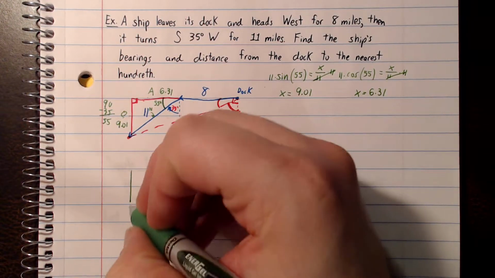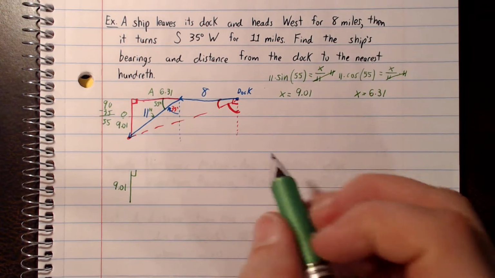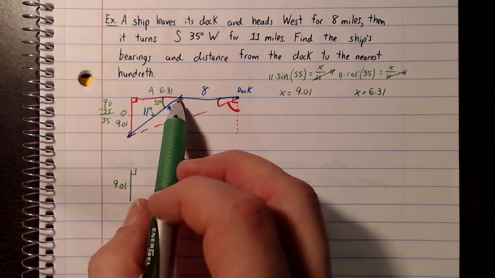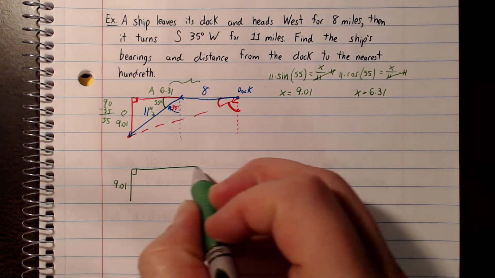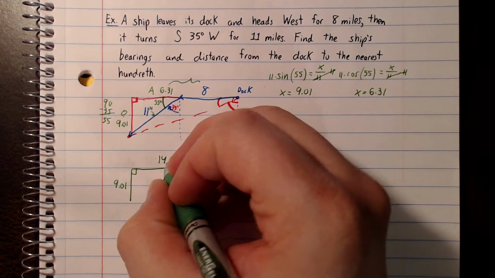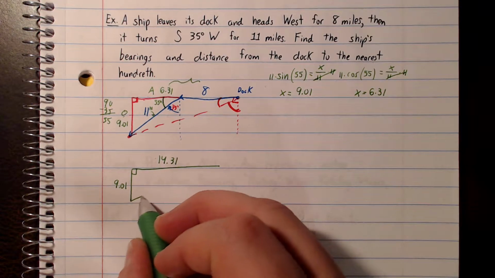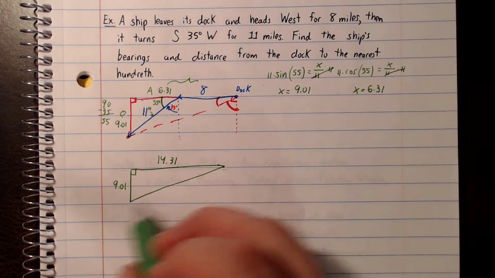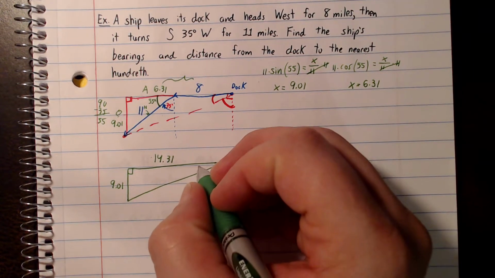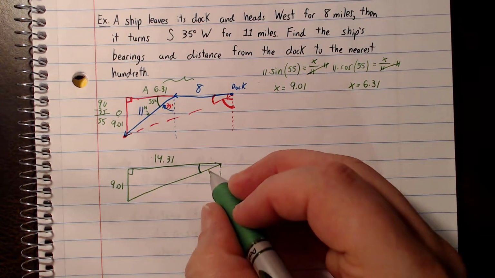We have a length here that we found to be 9.01. Together, these two lengths, if we add, that becomes 14.31, right? The whole thing. And then we can start talking about finding the distance away from port, as well as finding the bearing, right? We want to know this angle here.